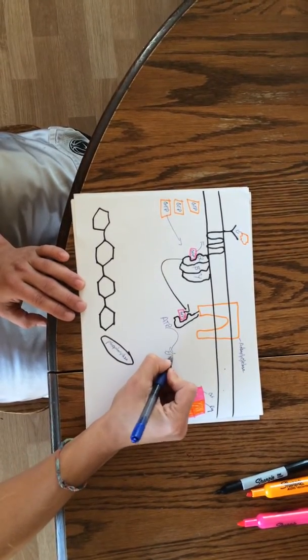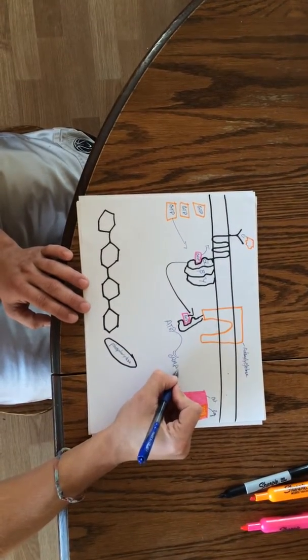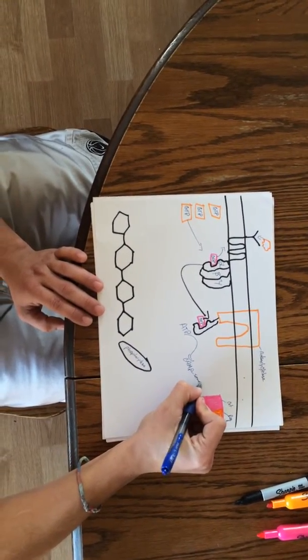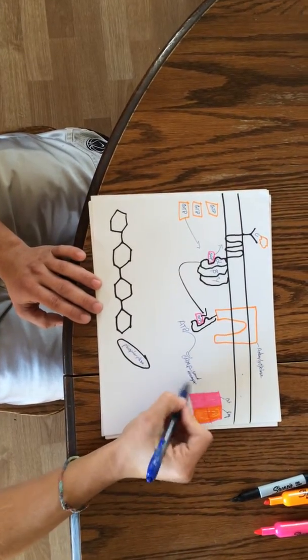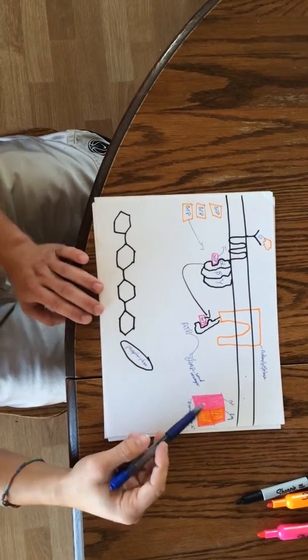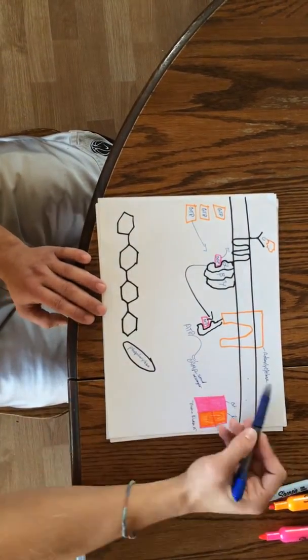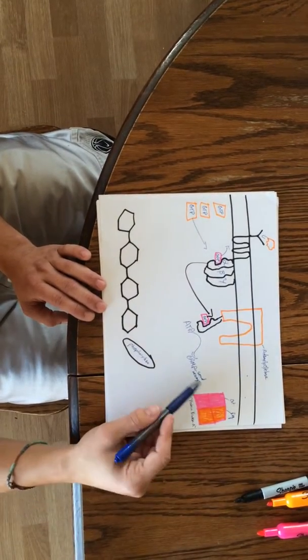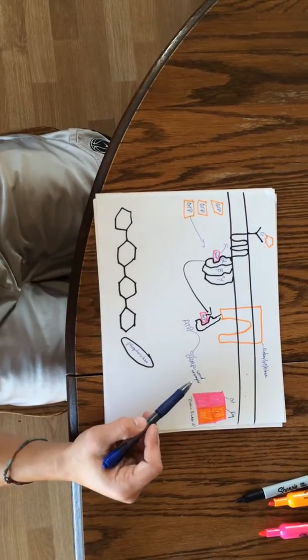to cyclic AMP, which, in case you're wondering, is our second messenger. This is what signifies metabotropic receptors and differentiates them from ionotropic receptors. Ionotropic receptors use ion channels, and G protein coupled metabotropic receptors use second messengers.